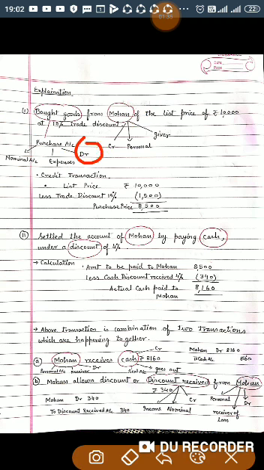Mohan is a personal account. He is a supplier of goods. The personal account rule is debit the receiver, credit the giver. Right now he is in a giving position. He is a giver of goods to the business, so his account should be credited.